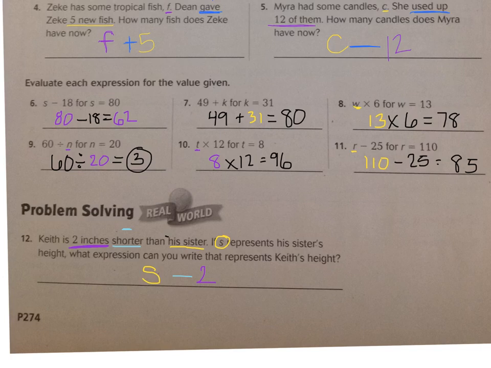Remember, writing the expression is just writing out the variables and numbers. To evaluate is to actually solve.